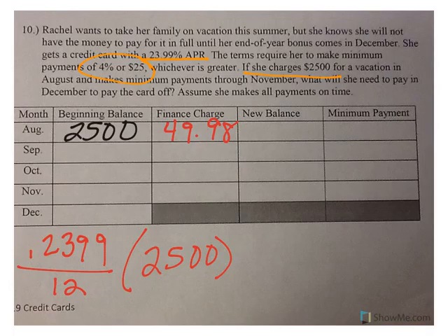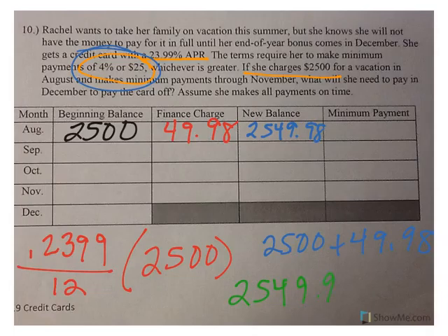Now to get the balance, we add those two together, right? So the 2,500 plus 49.98 gives me my new balance of 2549.98. The minimum payment is 4%. So I take my balance of 2549.98 and I multiply by 0.04 because 4% is 0.04. So the first month, she's going to make a minimum payment of $102.